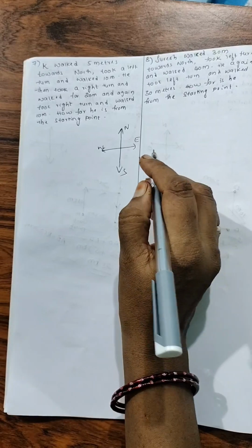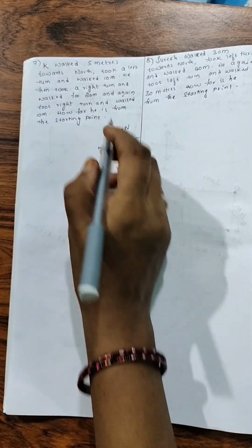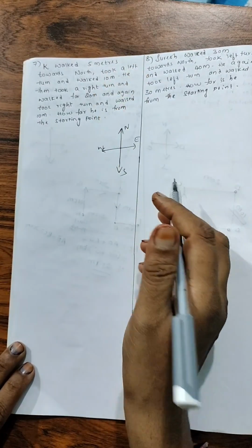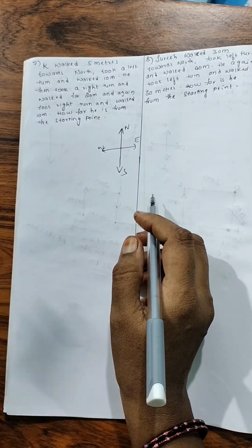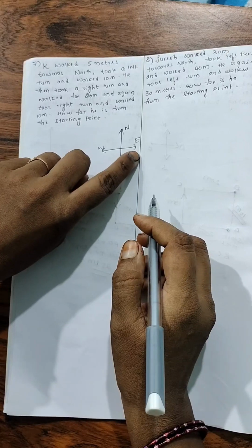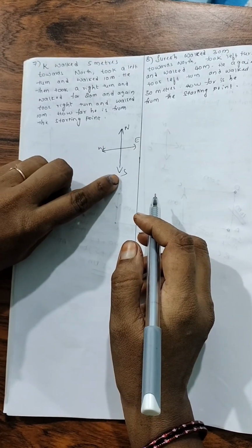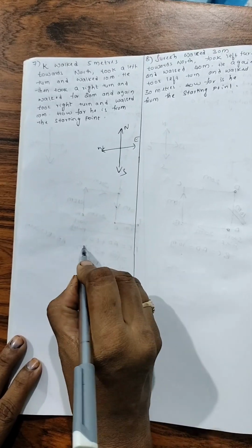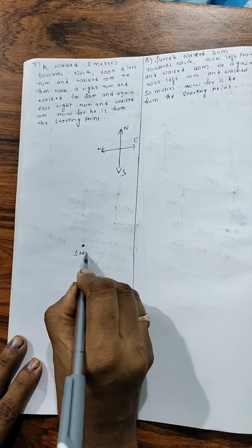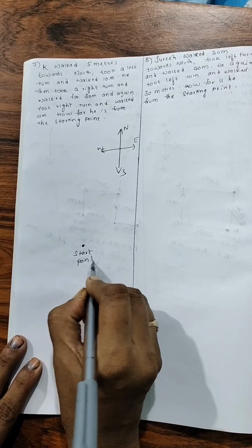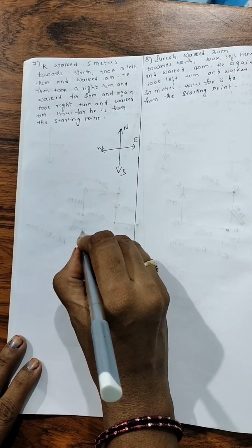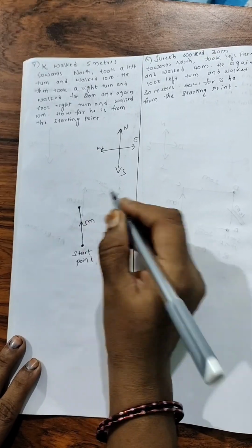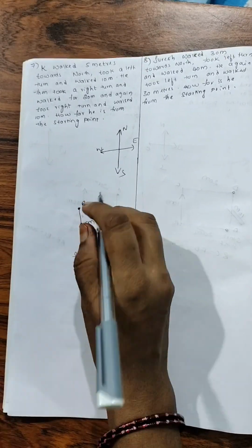Right. Now, what he is saying, K walked 5 meters towards the north, in the plus y direction. You can also understand it as plus y, plus x, minus y. In such a way also you can talk. Okay. So north, I'm taking this as the start point. This is my start point. So 5 meters he walked towards the north. Put it as A and B.